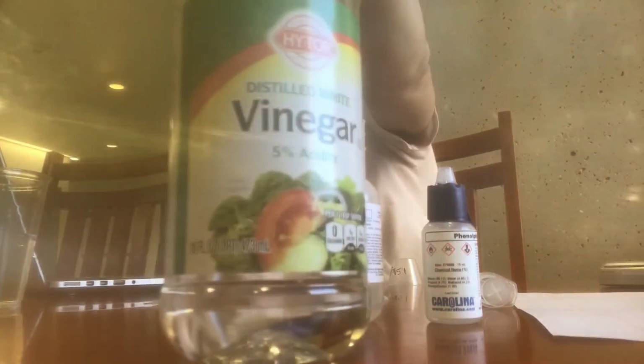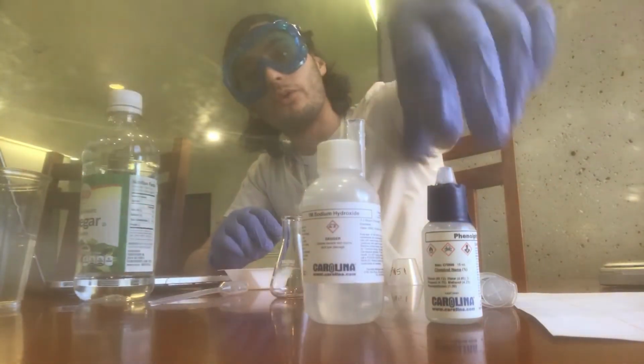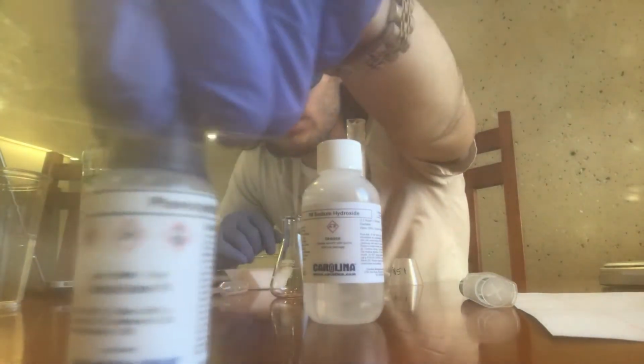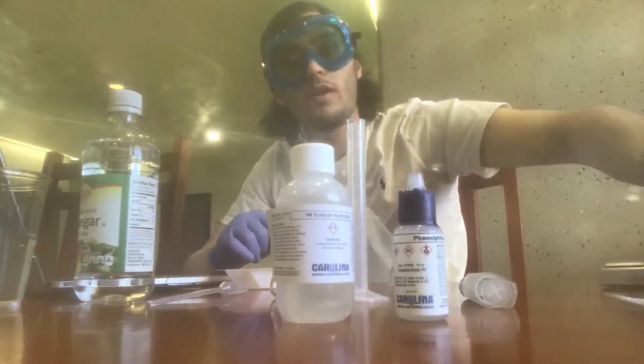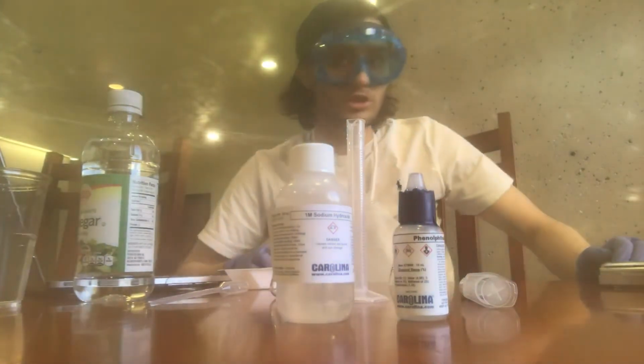We have the vinegar, which we were talking about in the beginning. We have the phenolphthalein indicator solution and our sodium hydroxide. We have our plain sheet of white paper, which I just dropped.